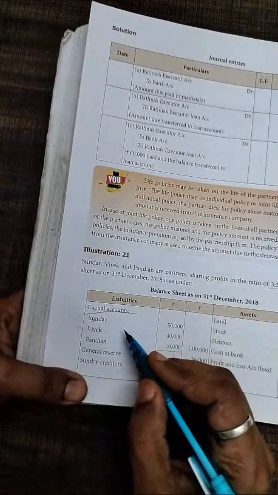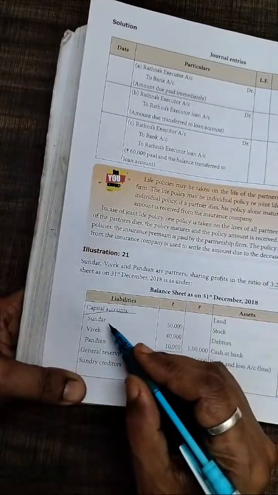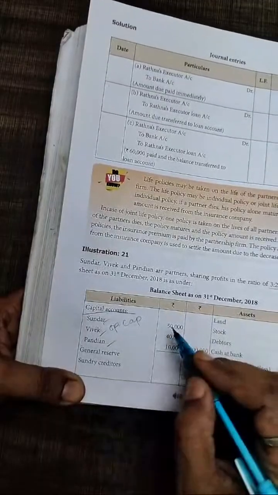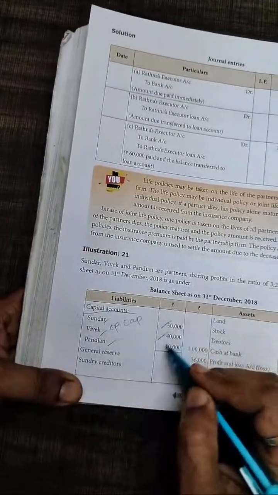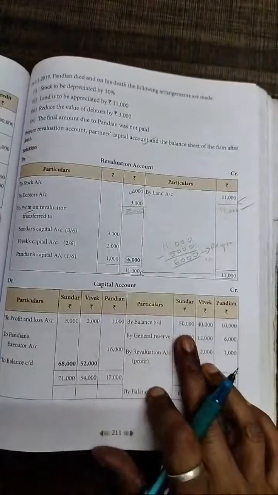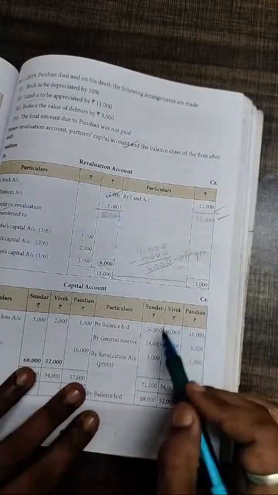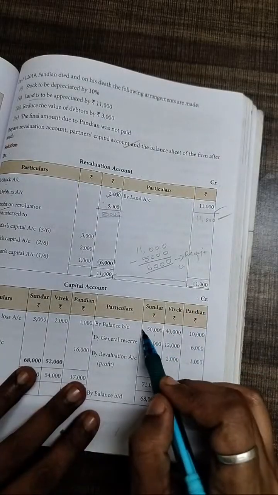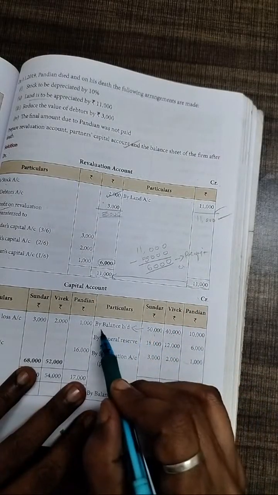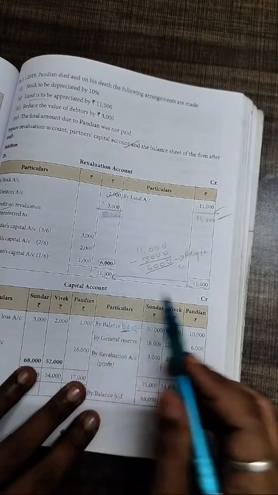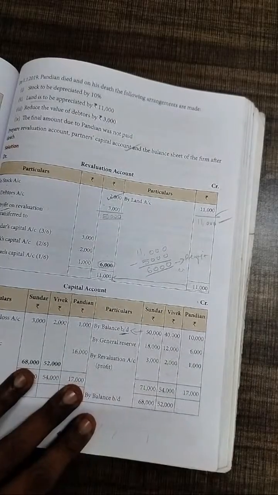On liability side of the balance sheet, the opening capital for Sundar, Vivek, Pandian respectively is 50,000, 40,000, 10,000 rupees, to be entered on credit side of the capital account. Got it? Against this amount, you are going to enter by balance b/d. It is denoted as what? Capital, opening capital.